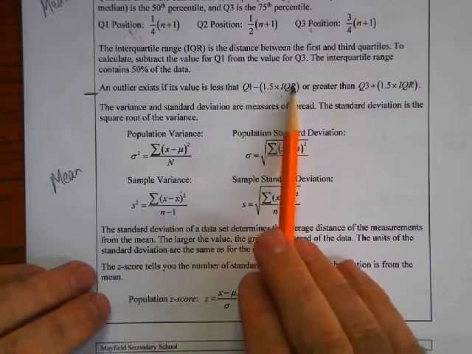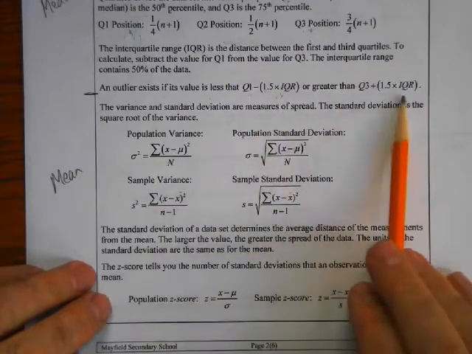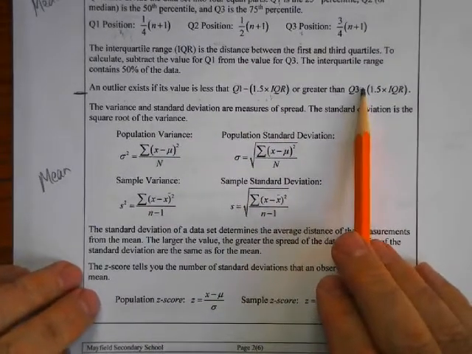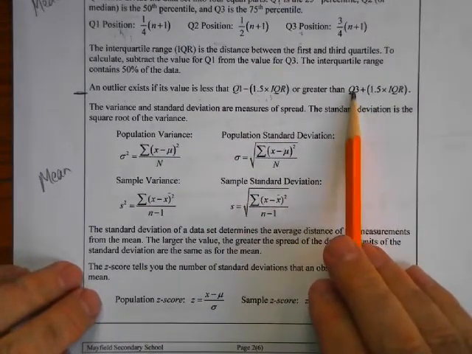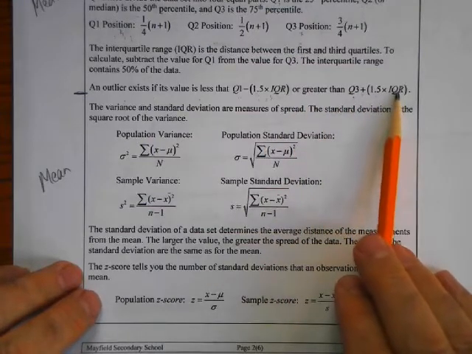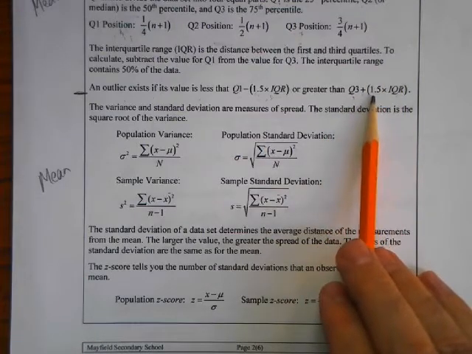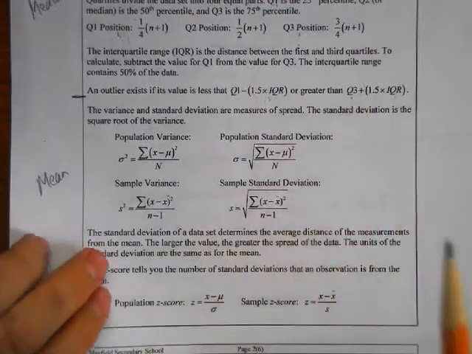Whatever that value is is your lower end. So if you saw any marks below that, it would be an outlier. And then at the upper end, very similar looking formula. You start with Q3, and this time you add 1.5 times the interquartile range. You'll get a value here, and if you see anything above that, that would be considered to be an outlier.